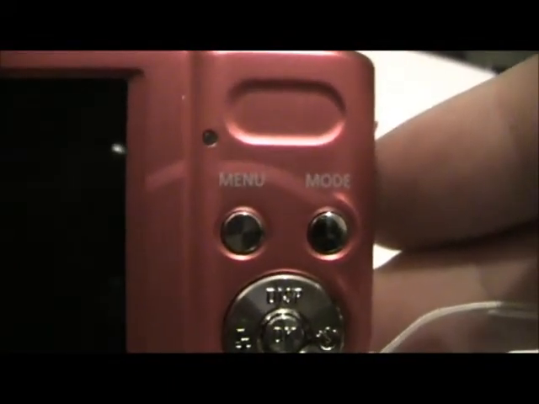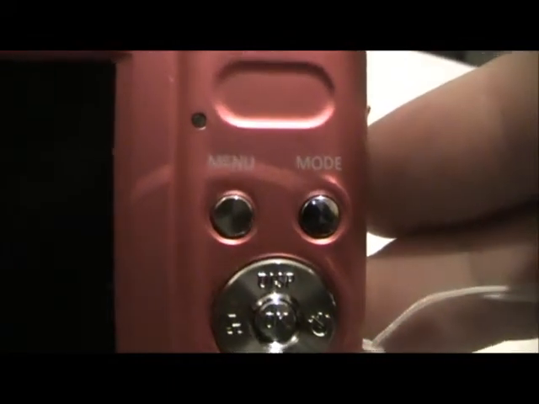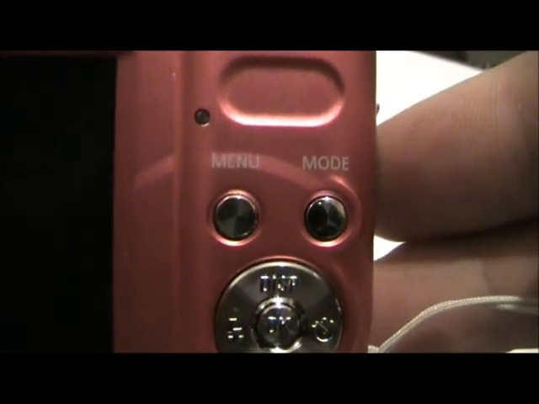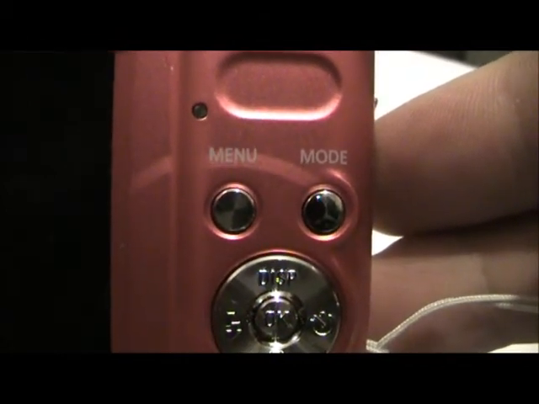If I look to the back of the camera, and again we can see it looks very similar to the Pentax, if it focuses. Here we have menu button and mode button on the top. In this instance, menu is more akin to a systems menu, allowing us to change the setup. The mode button allows us to change the camera mode, the shooting mode.